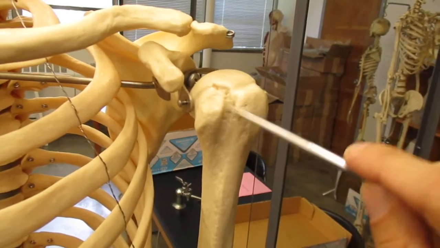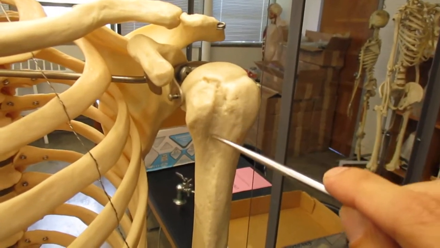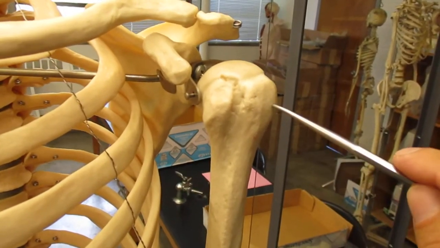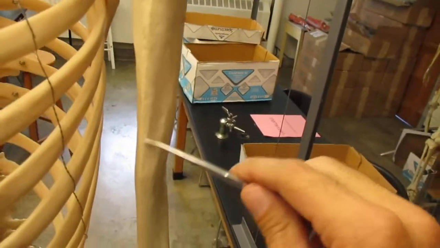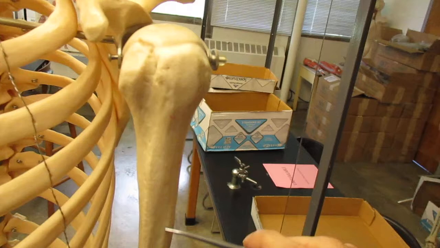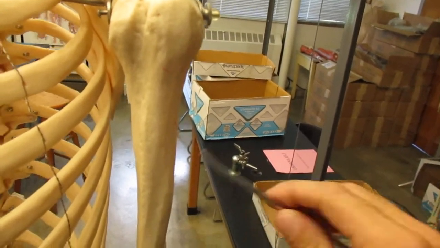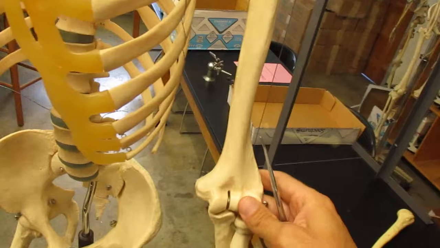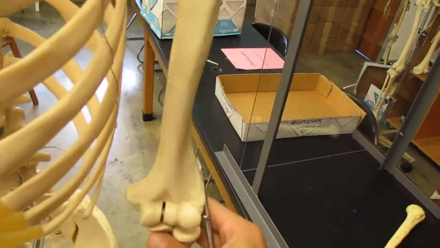This groove, or sulcus, the intertubercular sulcus or groove. Greater tubercle, lesser tubercle. Okay. Right in this area here, we would have the deltoid tuberosity.